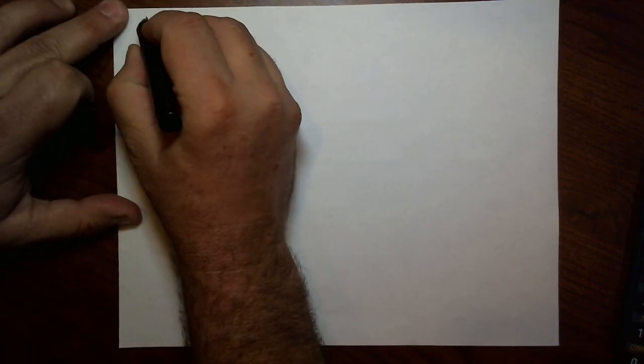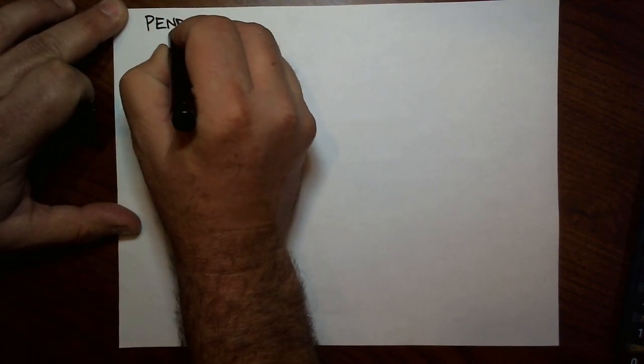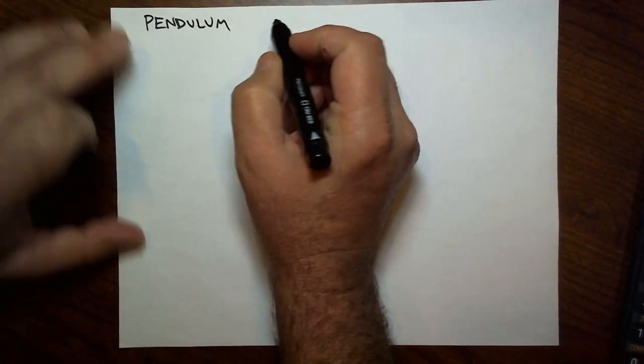So here's another conservation of energy situation that we should take a look at, and it is the pendulum. The magic of the pendulum.